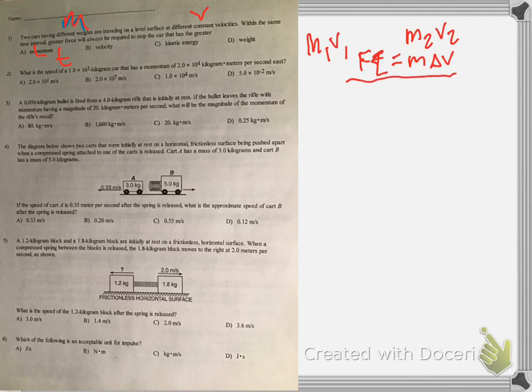If the time is the same, if that time doesn't really matter, greater force will be required, not based on mass, not based on velocity, but the combination of the two, which is momentum. So the greater force will always go with the greater momentum. So answer A is correct. You can't say velocity because you could have a small velocity and a large mass, and you don't know what they are. It's the combination of the two. Same thing with weight. That's why that doesn't work.